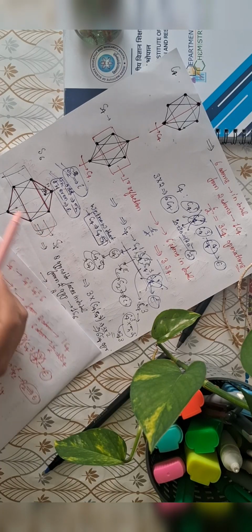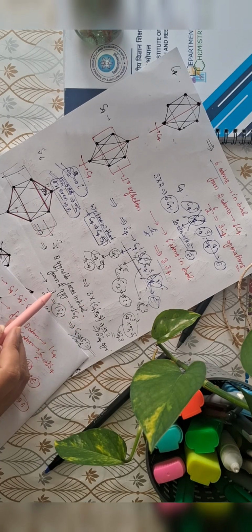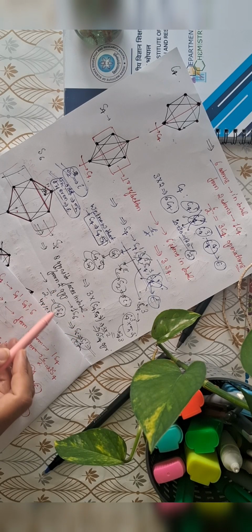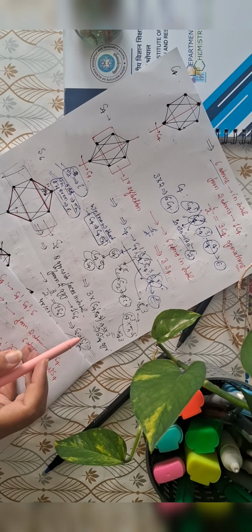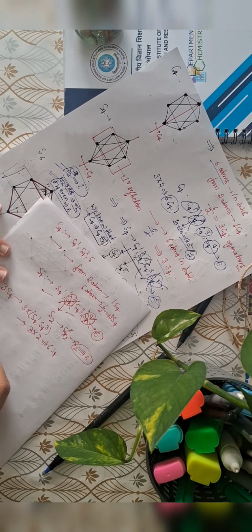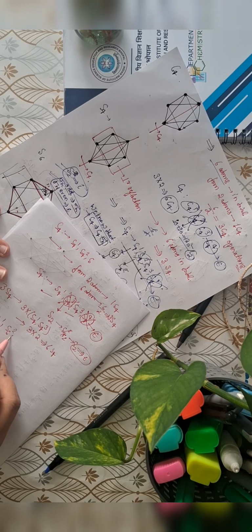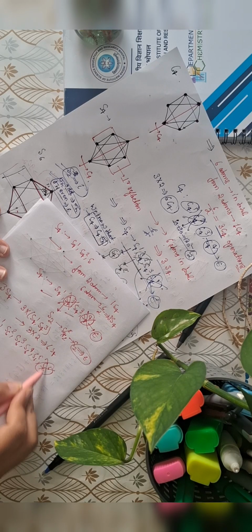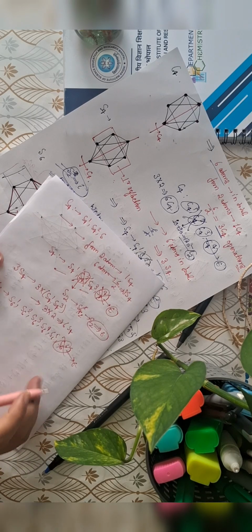There are a total of 8 faces, and through two opposite faces one S6 is passing. So 8 by 2, 4 S6 axes will be there. Now S6 can be broken as S61, S62, S63, S64, S65 and S66. S66 is again an identity, so we will neglect it.